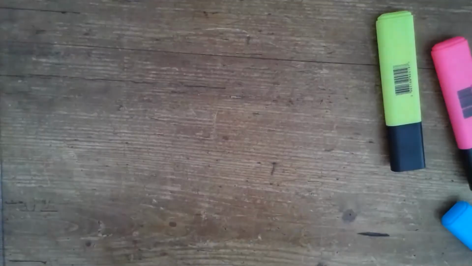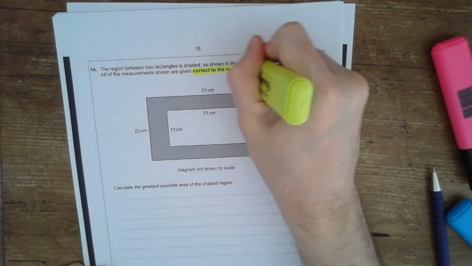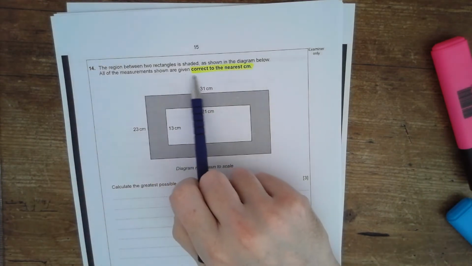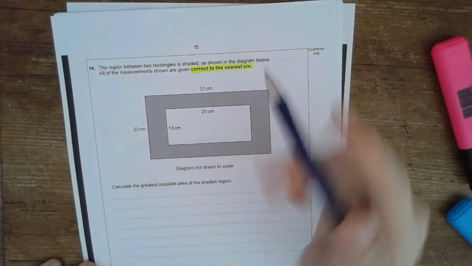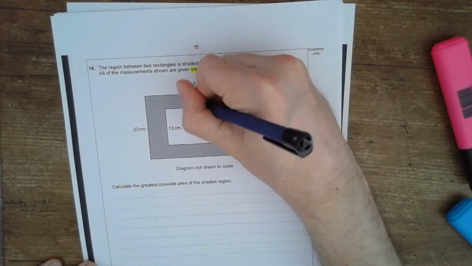Okay, question 15. I've already seen it jumping out at me in bold letters. It says, these sides are measured to the correct nearest centimetre. Now, I haven't even read the question. I can already tell you it's on upper and lower bounds. Now, because all of these measurements are correct to the nearest centimetre, I'm going to go and work out the upper and the lower bound of each of these lengths, okay?